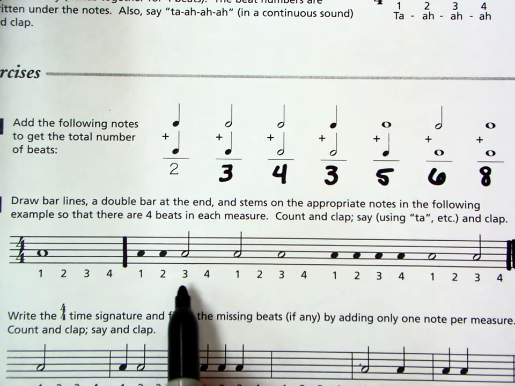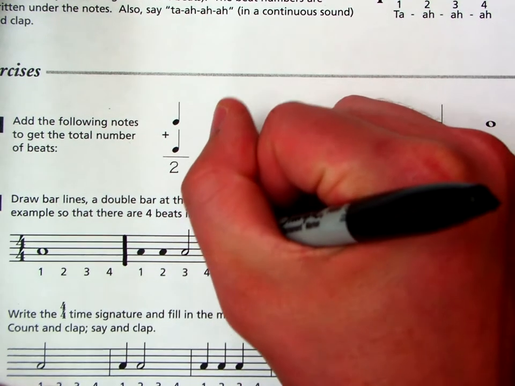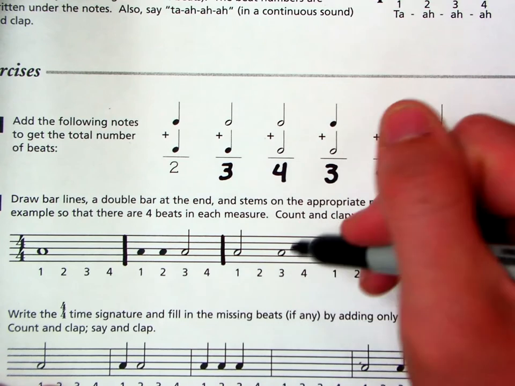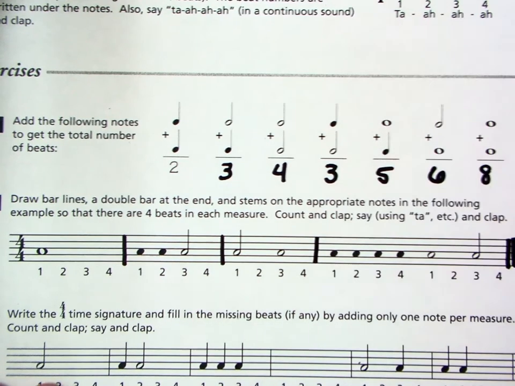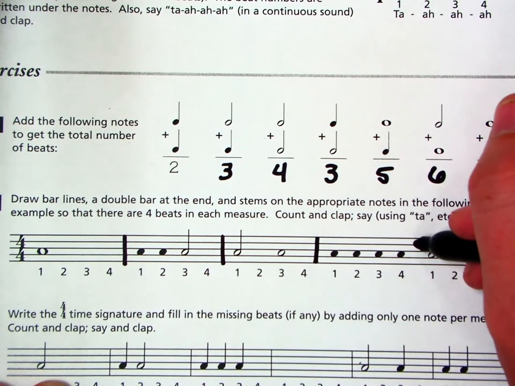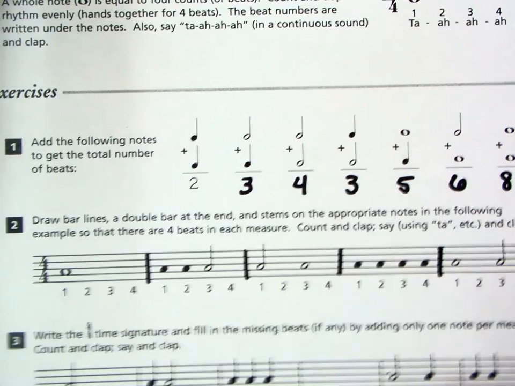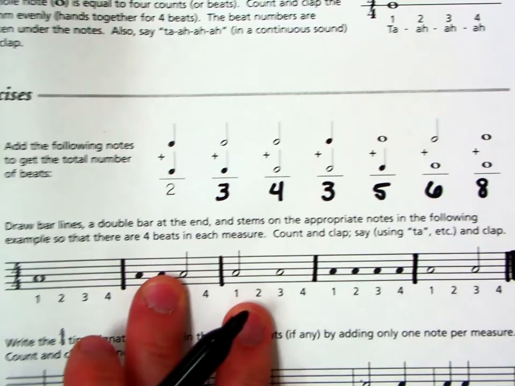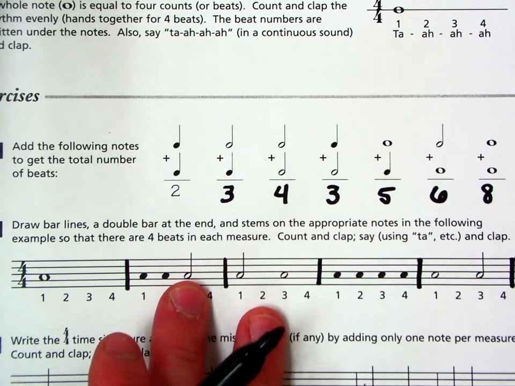Then we have 1, 2, 3, 4. Means we need another bar line. 1, 2, 3, 4. Bar line. 1, 2, 3, 4. Bar line. Okay, so we added all of the bar lines that we need, including the double bar at the end.